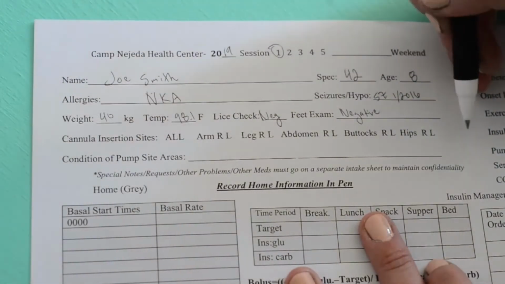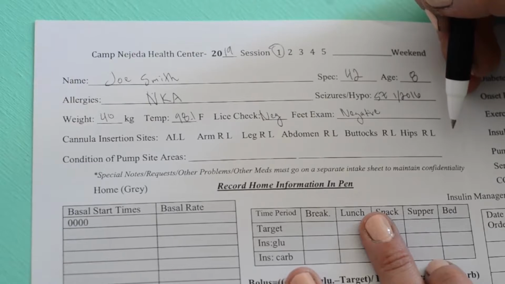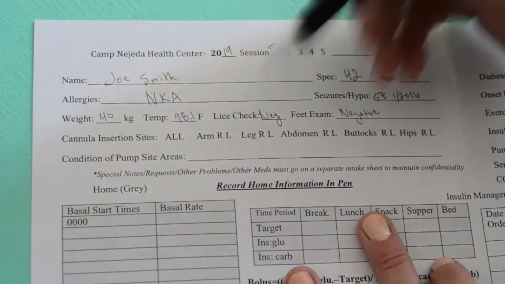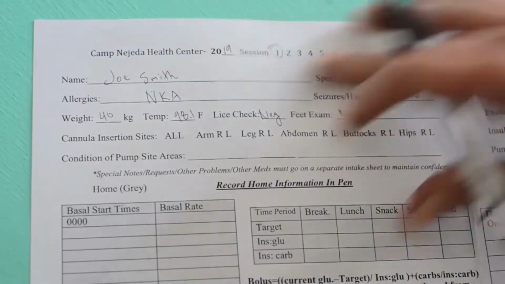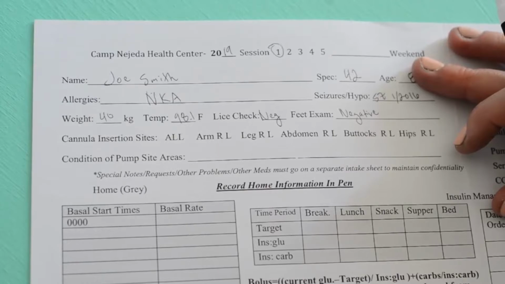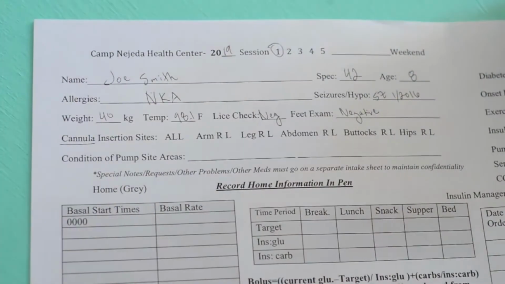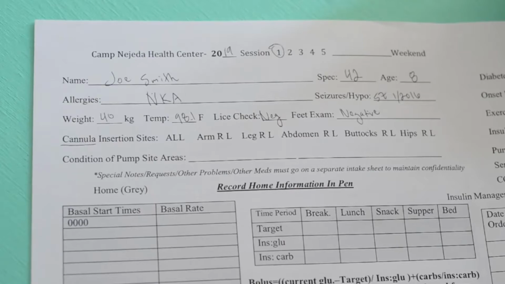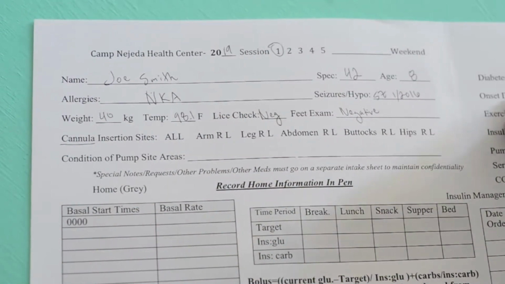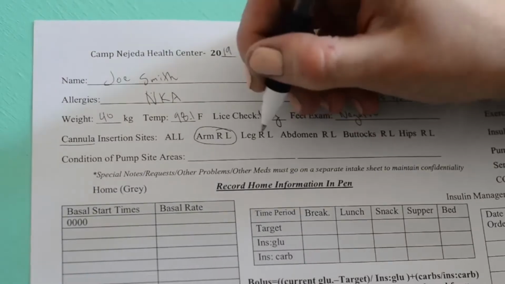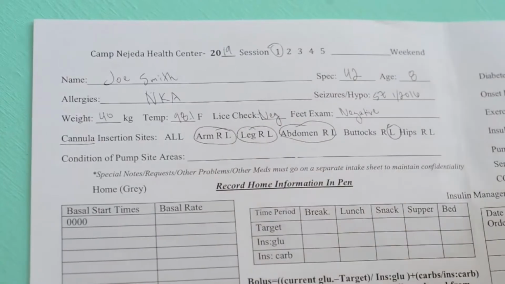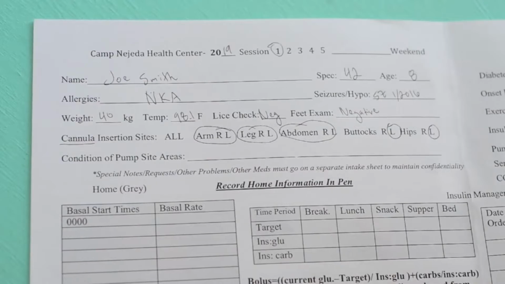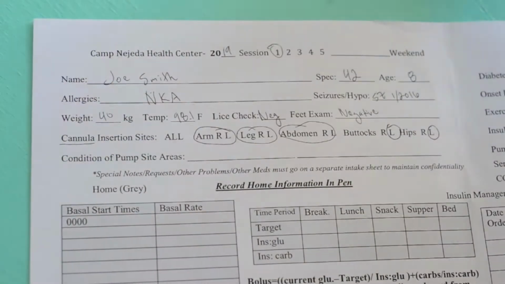Then we say where they're putting their sites, right? So there are actually 2 different top sheets. We have one that is for pumps and one that is for kids that are on injections. This top sheet is for a kid that is using an insulin pump. So here it says cannula insertion sites, meaning where they're placing their pump sites. So you would circle all the places they are. Most kids are going to use both arms, both legs, maybe both sides of the stomach, but let's say he only likes the left side of his buttocks, the left hip, right? Who knows? So you put all the different places that they like to use. If it's literally all of them, you would circle all.